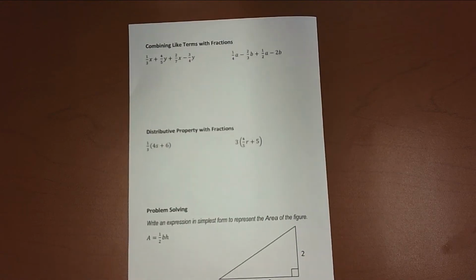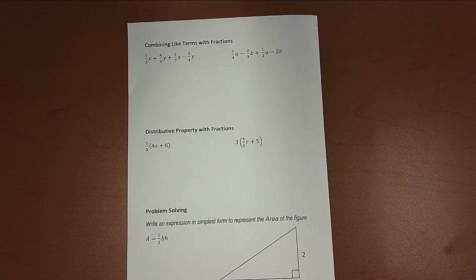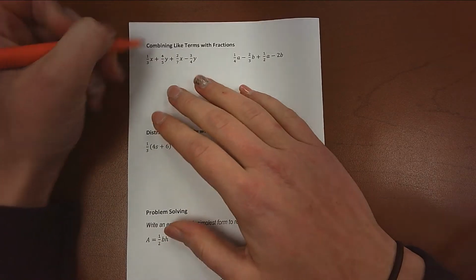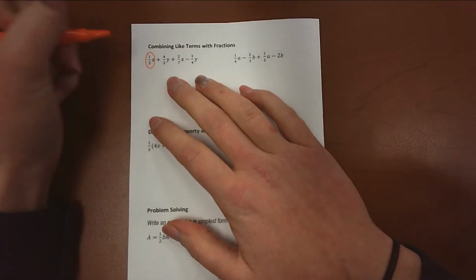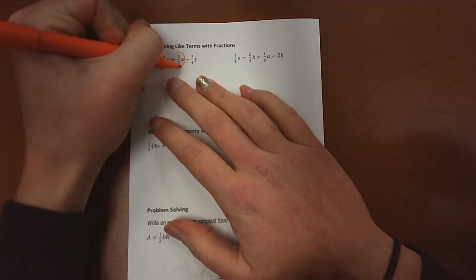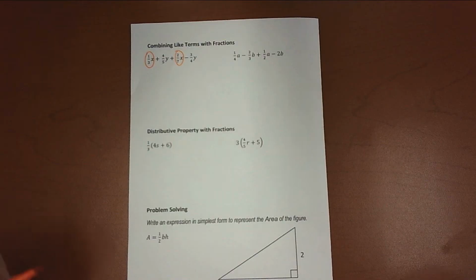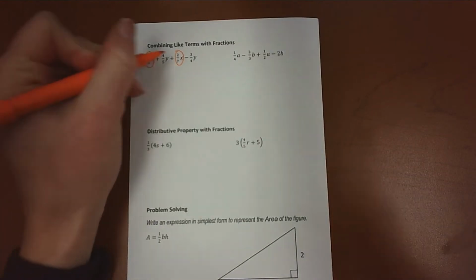The first thing we're going to be doing on this foldable is combining like terms with fractions. So if you remember, like terms have the same variable and the same exponent. And so on this very first one, I'm going to be looking at 1/3 x and trying to find any other terms with x to the first power.